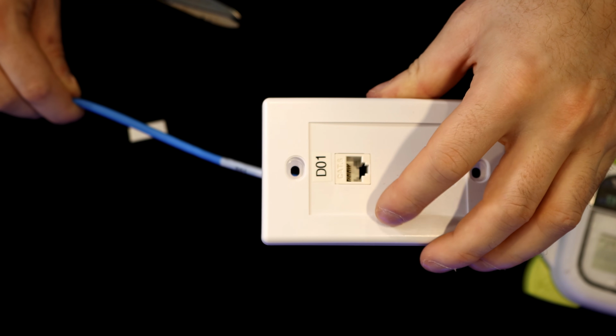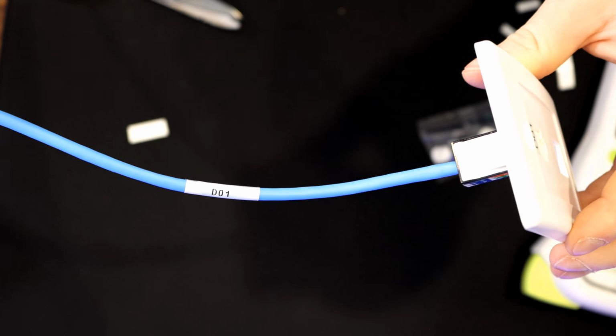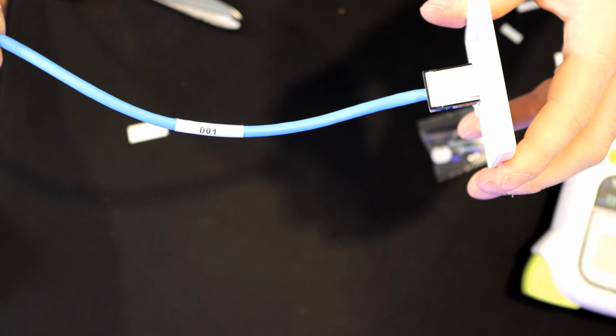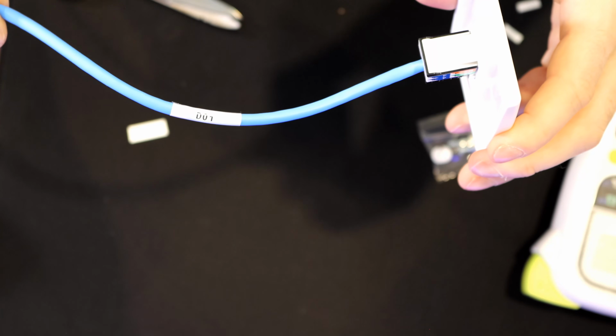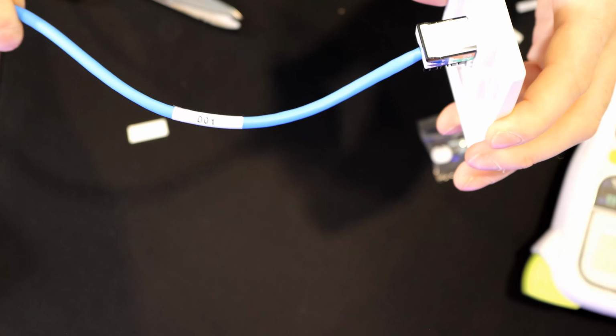If this D01 ever got marked off, we would still have it labeled on the back of our cable. And this really helps other technicians. Sometimes you cable up a job and you never go back. So there may be another technician going there and they need to know the number of the label. And if you don't have a label, you have to tone it out, which causes extra time.